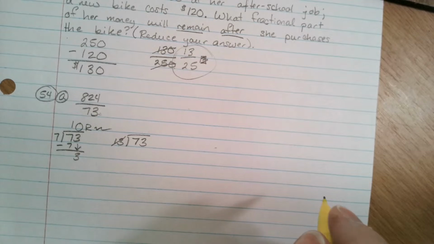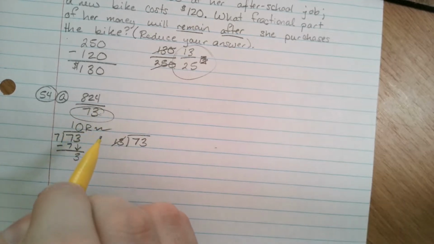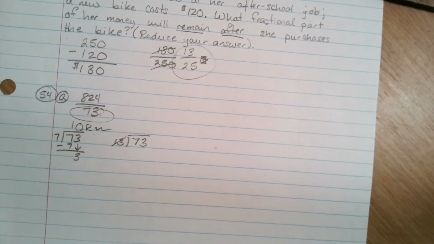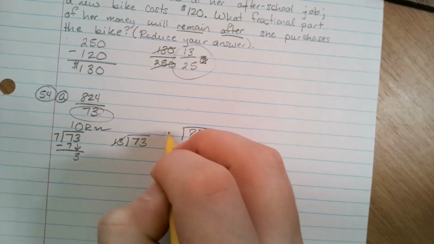I'm willing to assume that this is not divisible by any number other than 73 and itself. So, we must check if 824 is divisible by 73.